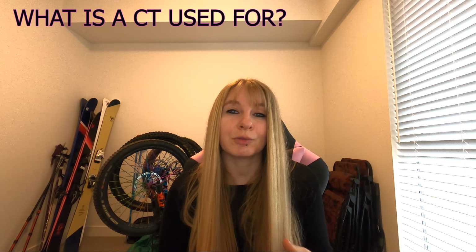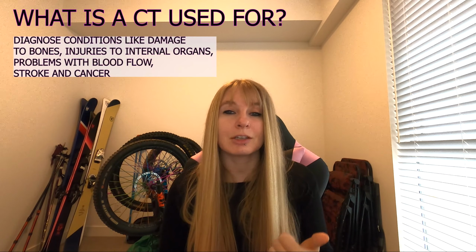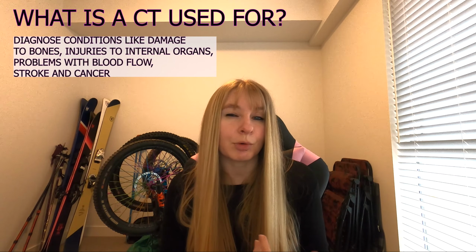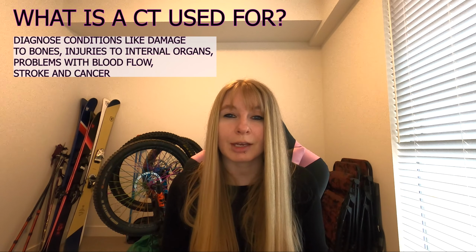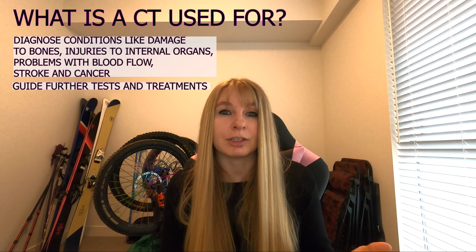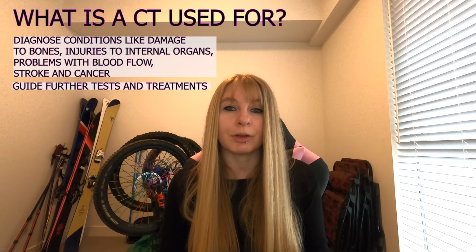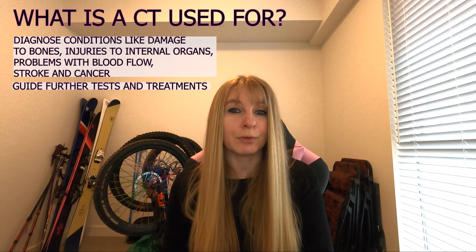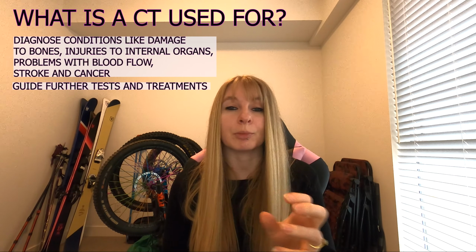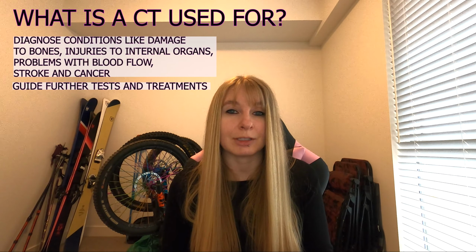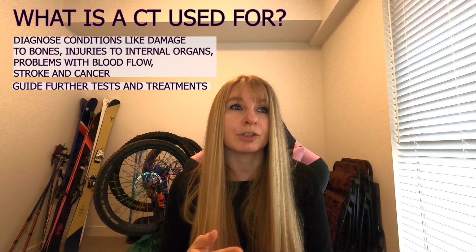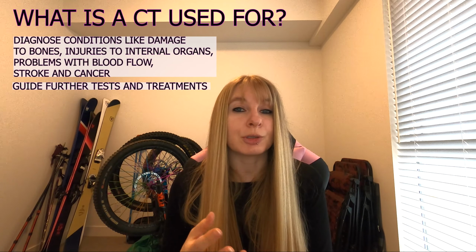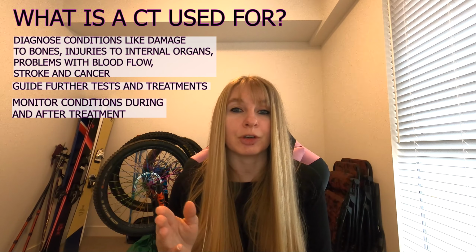So a general overview of what a CT would be used for would be to diagnose conditions like damage to bones, injuries to internal organs, problems with blood flow, stroke, or cancer. It's also used to guide further tests and treatments. So for an example, if a surgeon was going to be removing a tumour, they might order a CT scan before the operation so that they could see the tumour from all different angles and know what they were going to be operating with. Or a CT might be ordered to see a tumour before having other treatments like radiotherapy. It's also used to monitor conditions like before, during and after treatment.